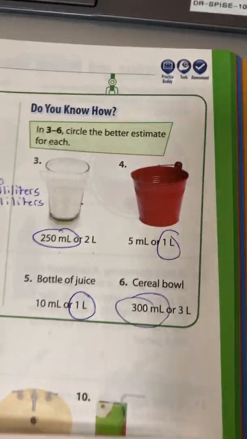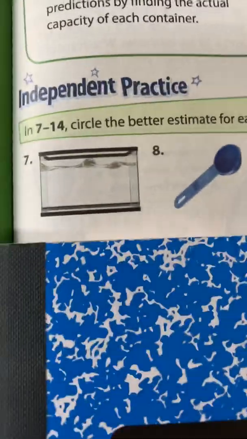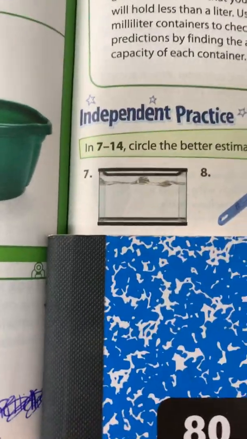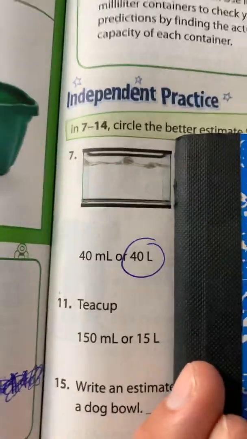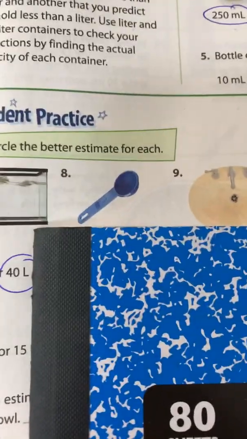All right, that'd be a lot. Number 7, we are on this big fish tank. If you said 40 liters, I would say you are correct. Number 8, the small measuring cup.